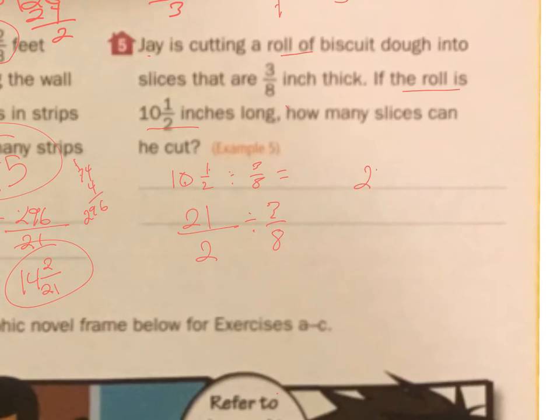Now I'm going to keep the first one, change the sign, and do the reciprocal or change that one. Okay? This I can divide by 3, this I can divide by 3. That gives me 7 here and 1 here. 7 times 8 is 56. 2 times 1 is 2. And 56 divided by 2 is 28.